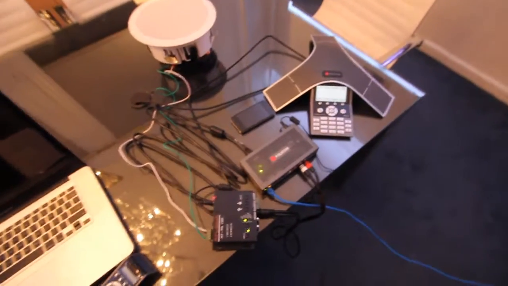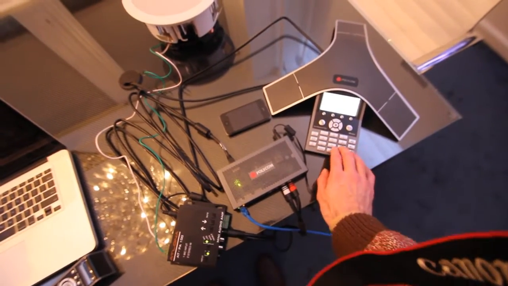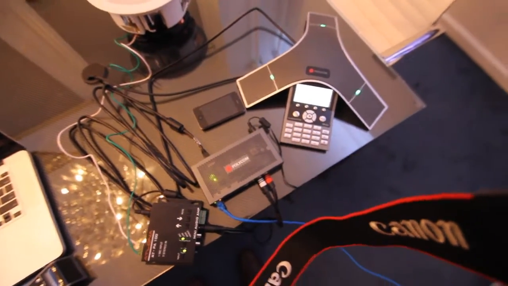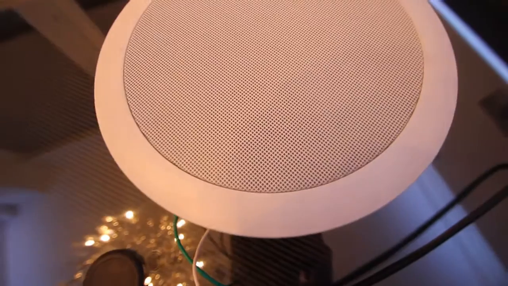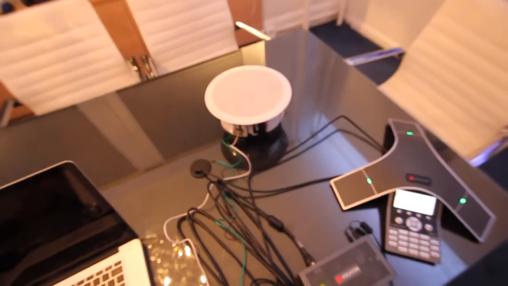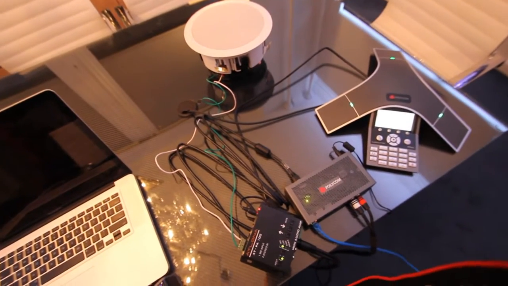So what I'm going to do is call my cell phone, 917. It asks me audio or video or phone. I'm going to hit phone. And we've confirmed now that it's coming out of both the IP7000 and the speaker from the mid module right here. So I'm going to end this call.